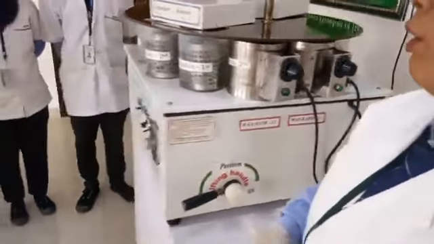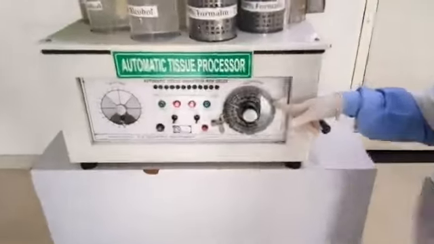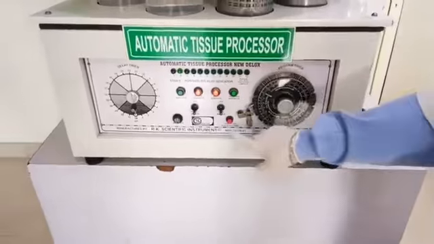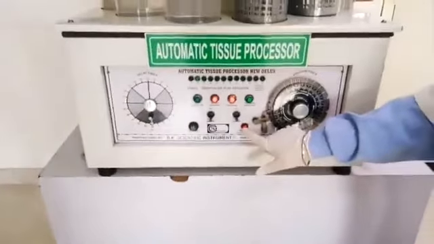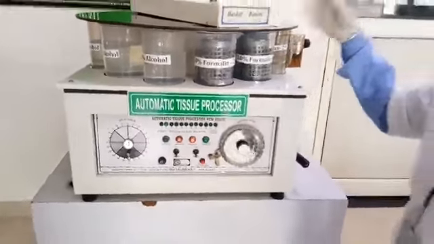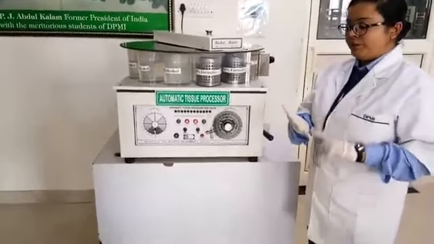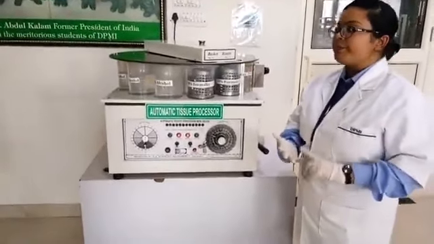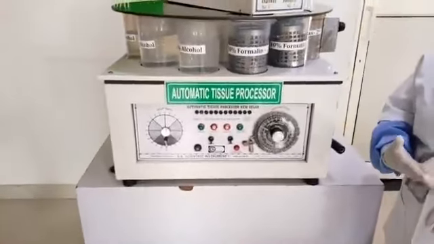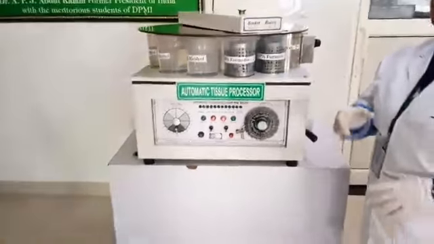After overnight or 12 hours, the timer reaches its end point and indicates that our tissue has been processed. After the tissue has been processed, we have to push that red button. As I push the red button, the basket will come out of the wax bath. So we can take off the basket, and after tissue processing, we perform embedding, microtomy, staining and mounting. And after mounting, our slide is ready for the microscope.